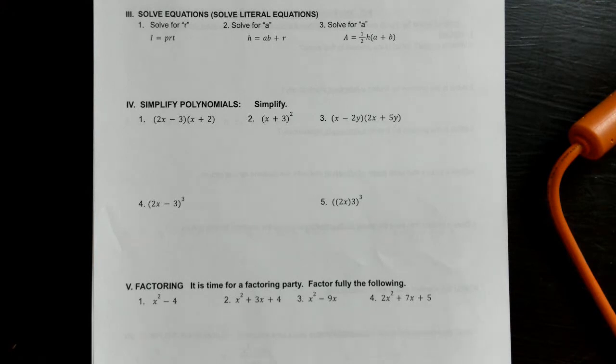So for this, the main thing to keep in mind is that whenever you're trying to isolate a variable, you move everything else unless it's in the denominator. So I can quickly run through these. There's only 3 of them.